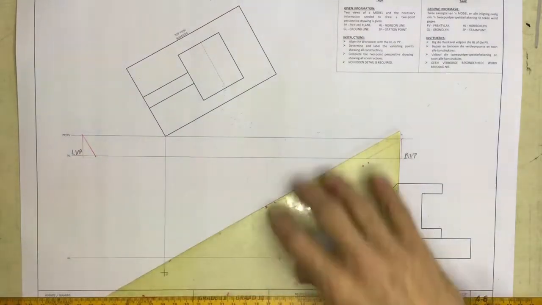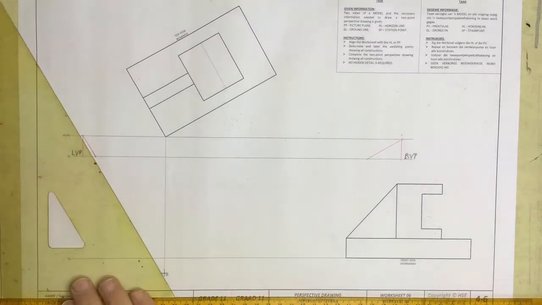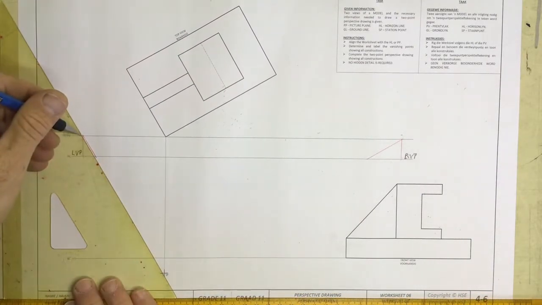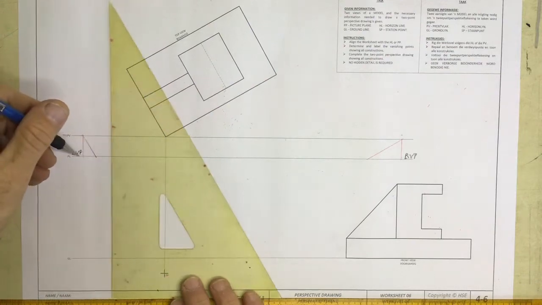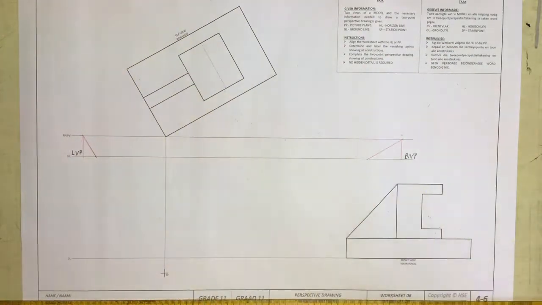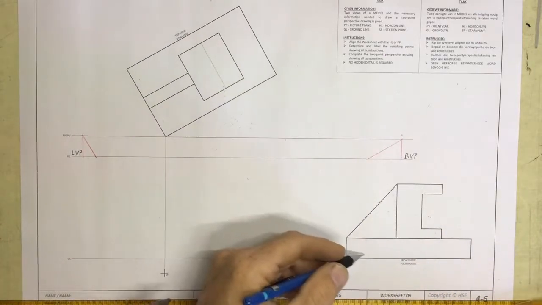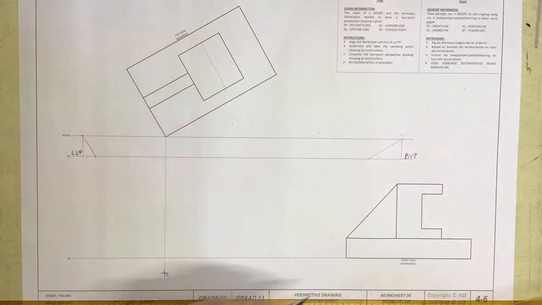Label RVP. On this side, I'm going to go at that 60-degree angle from the stationary point up to the picture plane, drop it down onto the horizon line and label it LVP. Once I've done that, the first part is really easy. I'm just going to look at drawing the base.